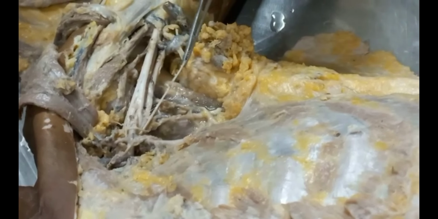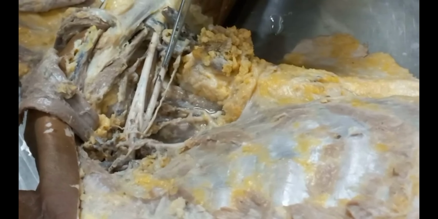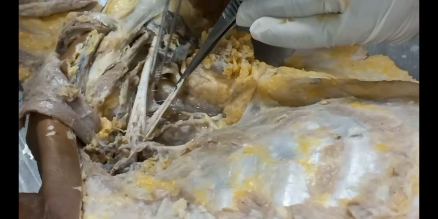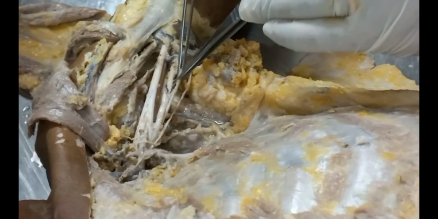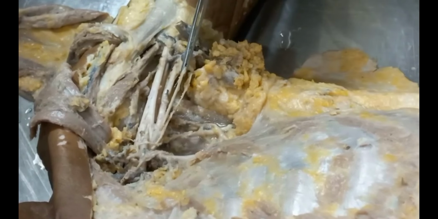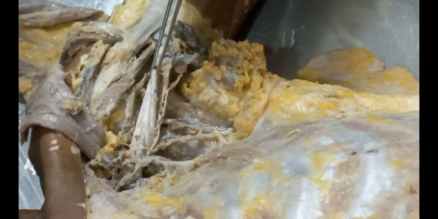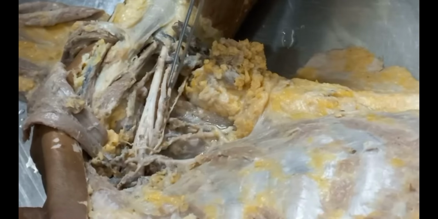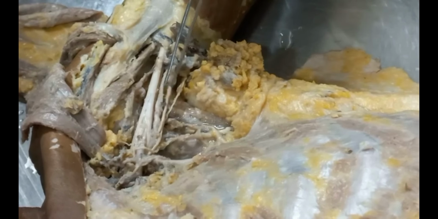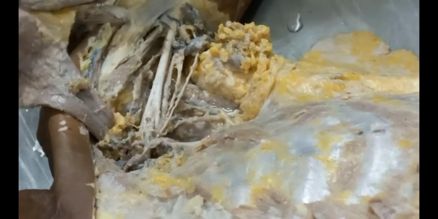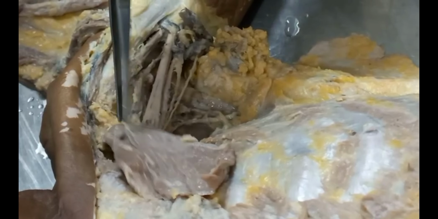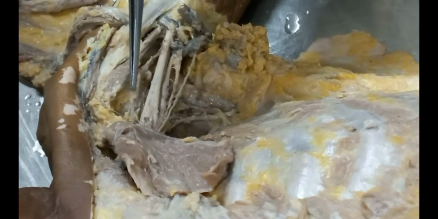Medial cutaneous nerve of the arm. Medial cutaneous nerve of the forearm. This is the ulnar nerve. So: ulnar nerve, medial cutaneous nerve of the forearm, medial cutaneous nerve of the arm, medial root of the median nerve, and medial pectoral nerve.